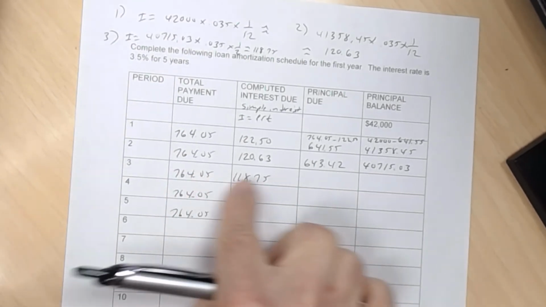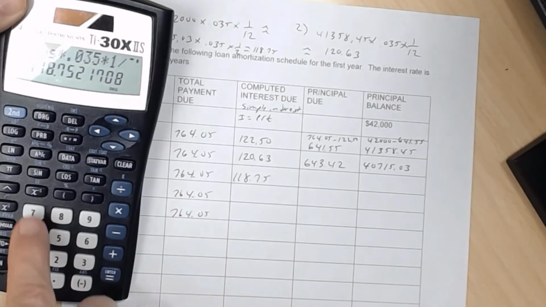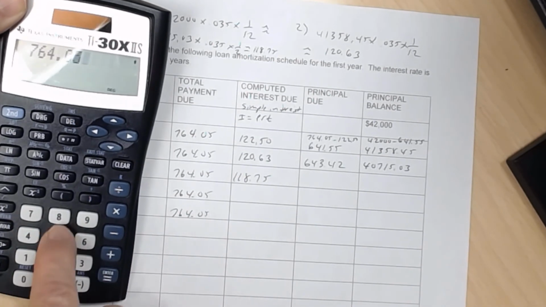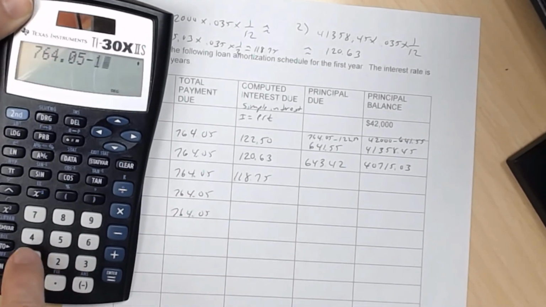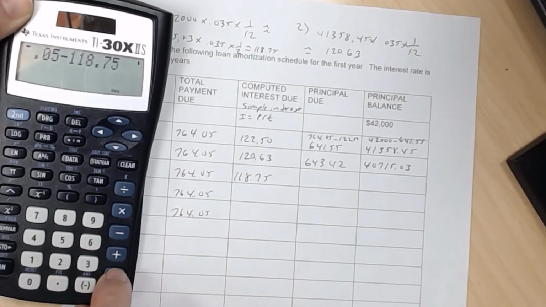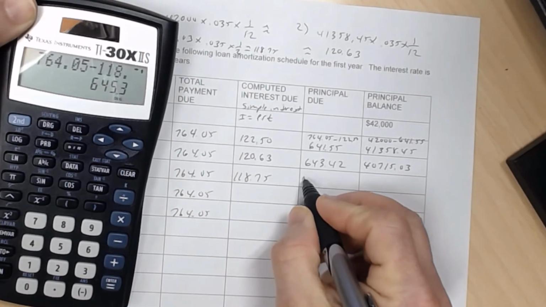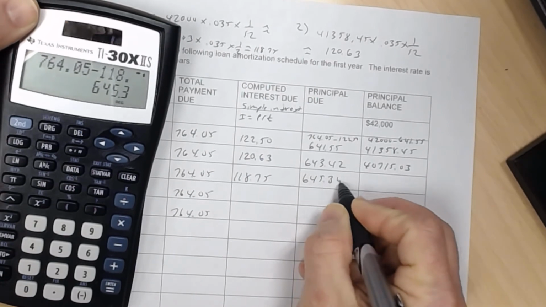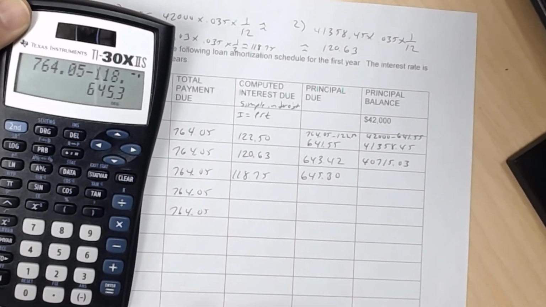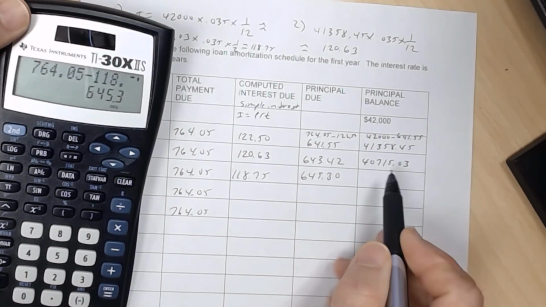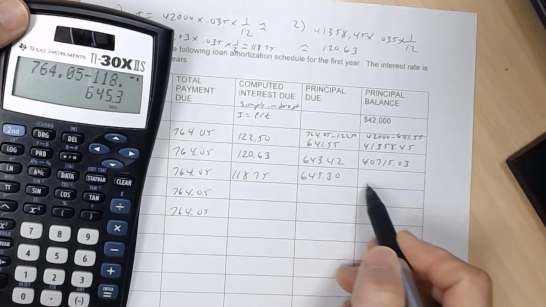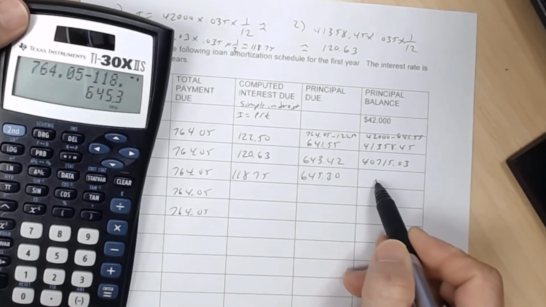So to find the principal, you subtract this from this. So 764.05 minus 118.75 equals $645.30. Okay? All right, so that's going to go towards your principal. So how do you find your new principal? At the end of that month, what's your new principal?